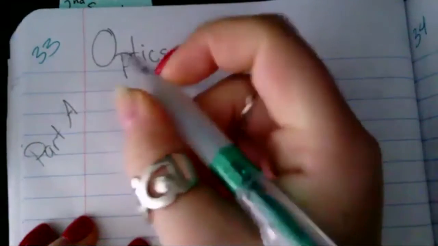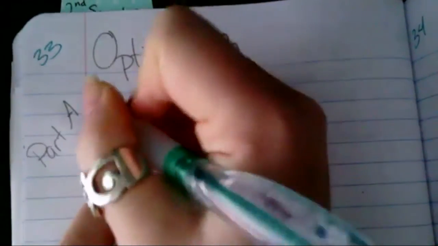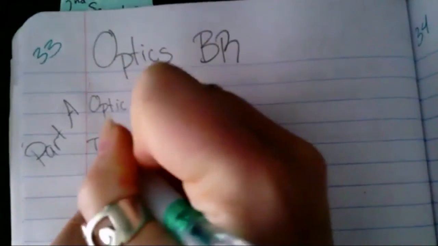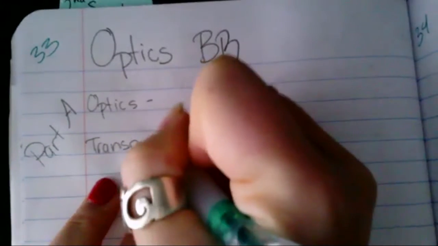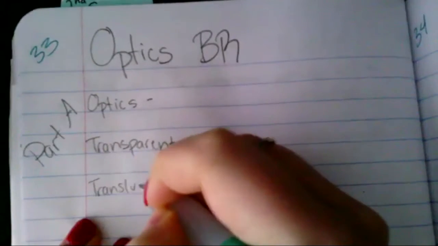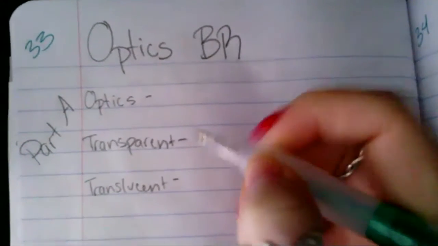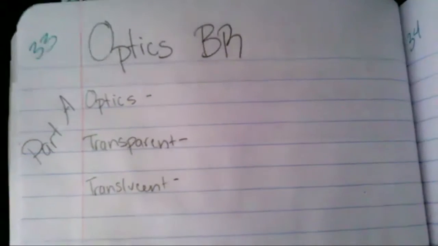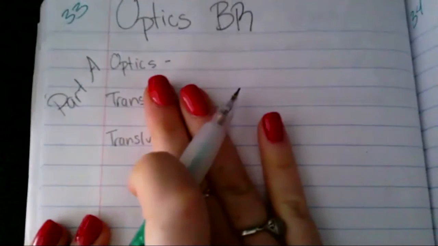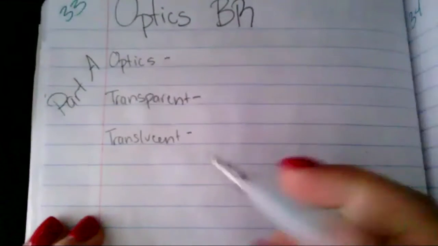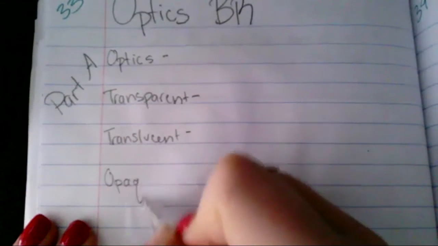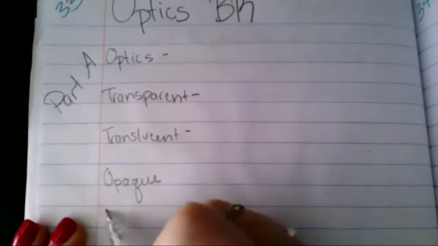is, of course, definitions. We have optics, transparent, translucent, which everybody, not just you guys, everybody has a habit of mixing up because they both start very similarly. So we have optics, transparent, translucent, opaque, and then of course shadow.